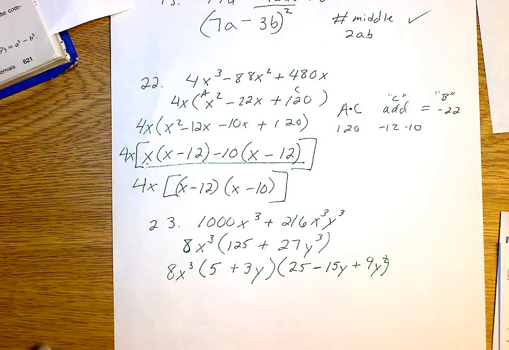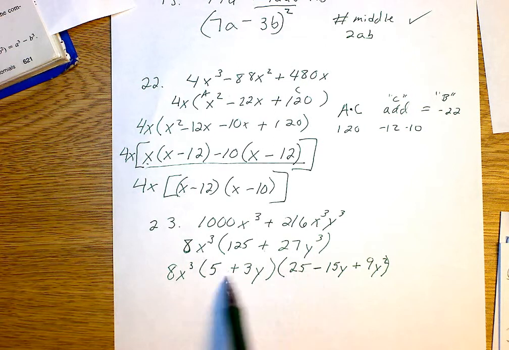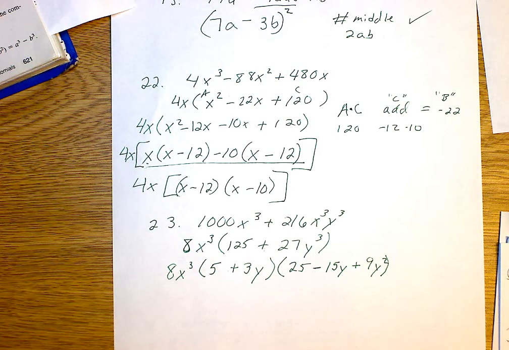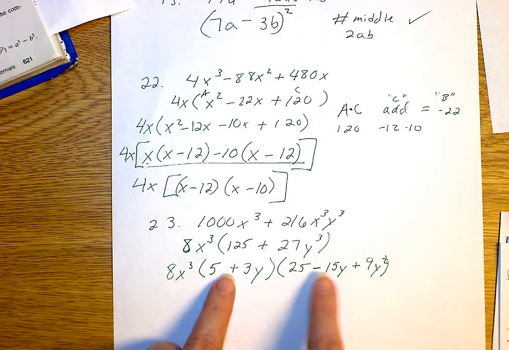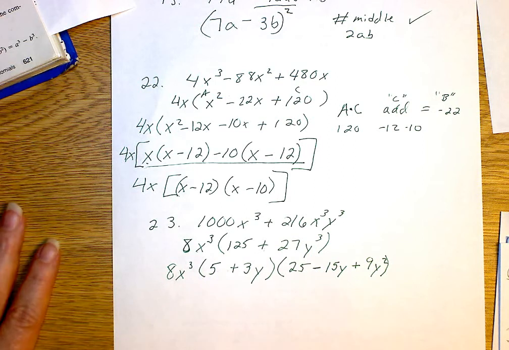Oh wait, no, no. If it's plus, it's minus. If it's minus, it's plus. The reason why is because you want your middle two terms to cancel out. The only way that they'll cancel is if one's positive and one's negative. If they're the same, they're not going to drop out. So that's why they're opposites, so that the middle term drops out when you factor it out.